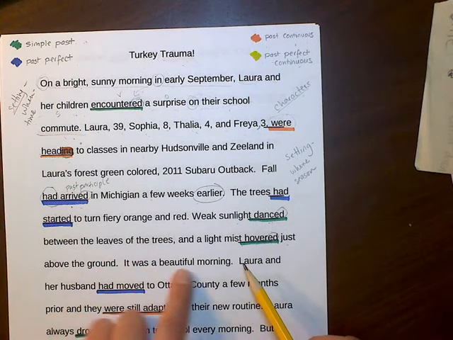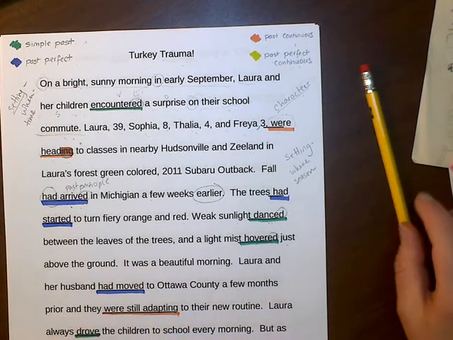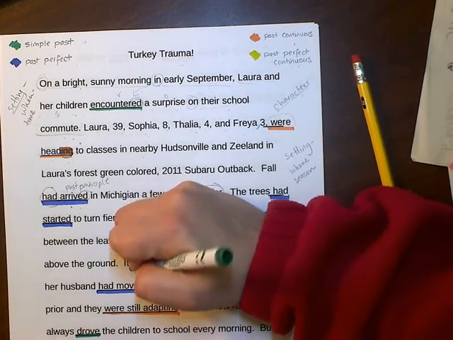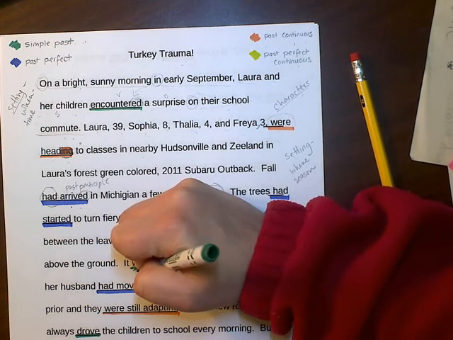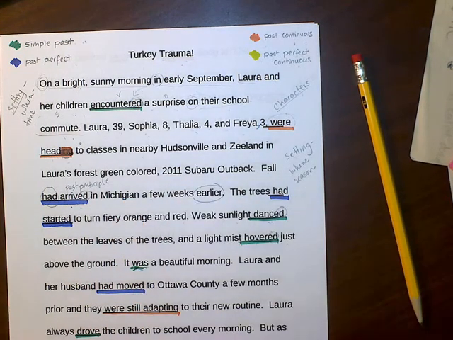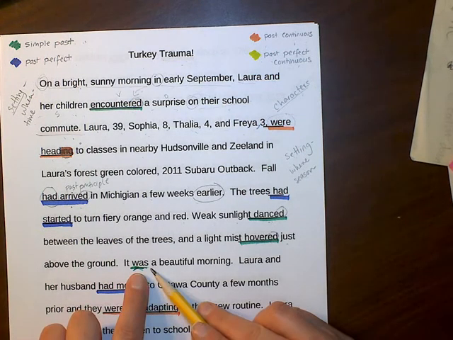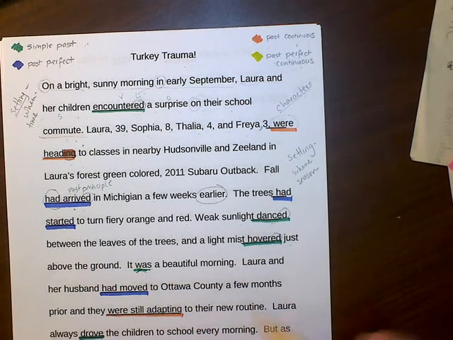It was a beautiful morning, and I should have that one highlighted too. That simple past, oh goodness, of the verb to be, was and were, of the simple past of the verb to be. It was a beautiful morning.